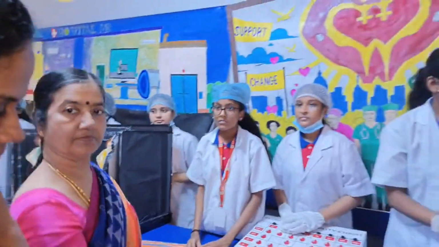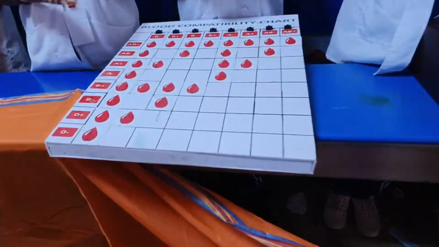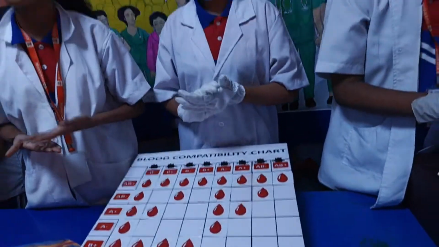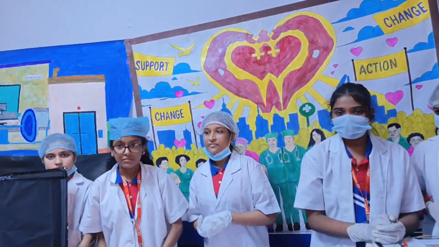Now let us move on to blood donor compatibility, ma'am. Let us know what is meant by blood donation. Blood donation means giving blood, or gifting blood, to someone. It is a noble act that should be done by a healthy person to save someone's life. Blood donation is important for safe transfusion.